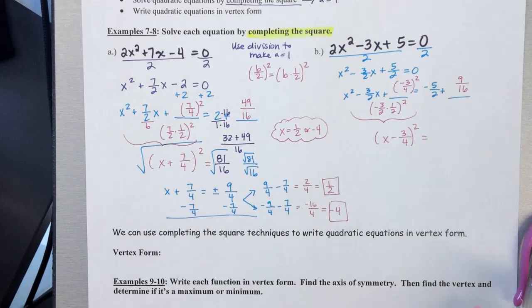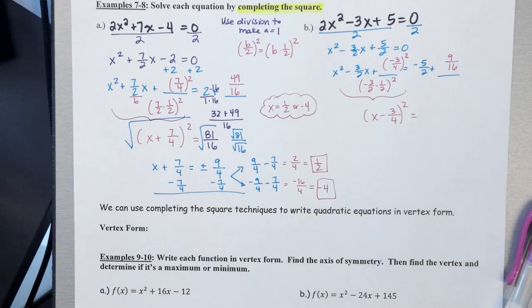On this side, if you have not gotten your common denominator, I want you to do that now. We're going to be working a lot with fractions. We want to make sure we know how to multiply, divide, square, add, subtract.